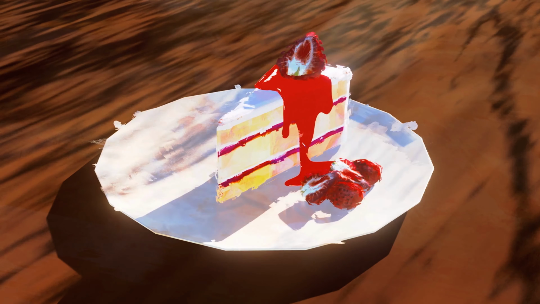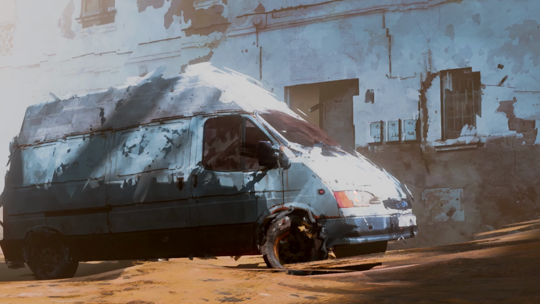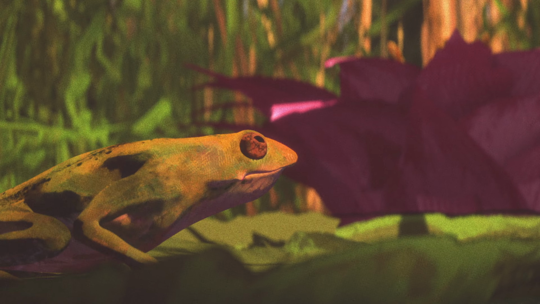My name's Workcat, and in today's video, I just wanted to give a quick overview / tutorial on how I made this little cake scene with my new Blender add-on PaintKit. Now, for those of you who aren't already aware, PaintKit is an add-on designed specifically for helping Blender artists create stylized, painterly assets in Blender.